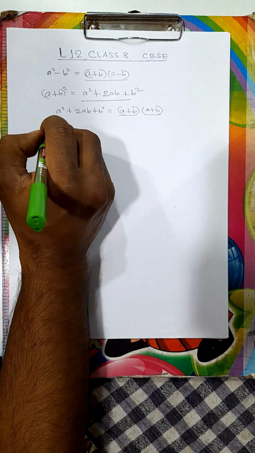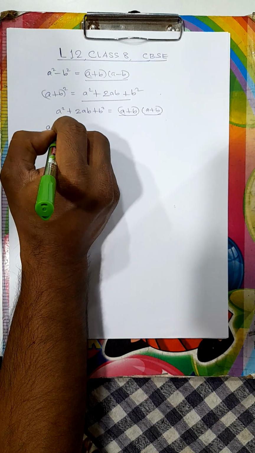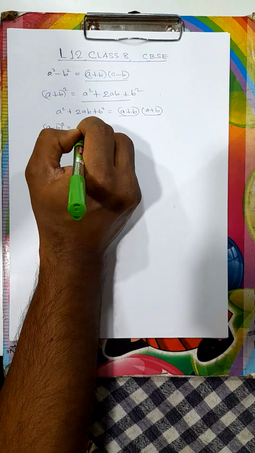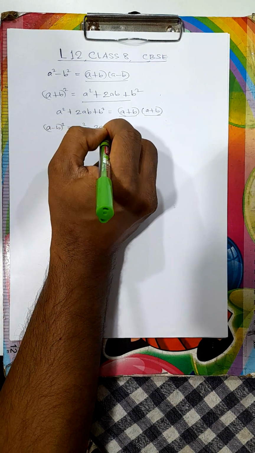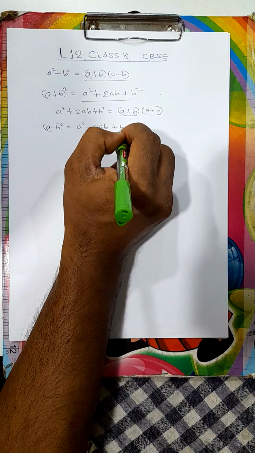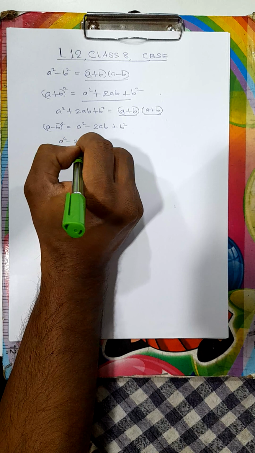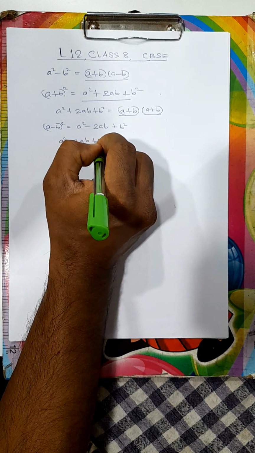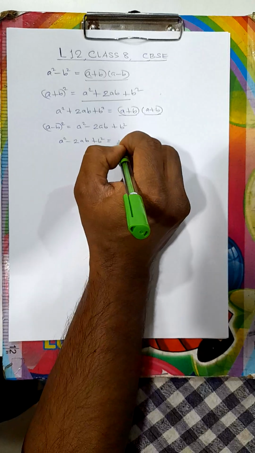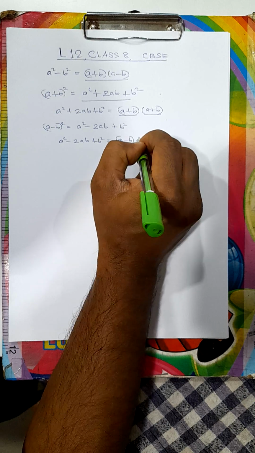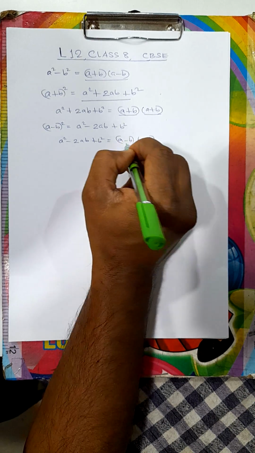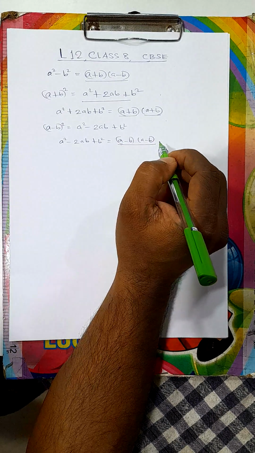Similarly, a minus b whole square equals a square minus twice ab plus b square. So if you are given a square minus twice ab plus b square, you can factorize it like a minus b multiplied by a minus b, right?